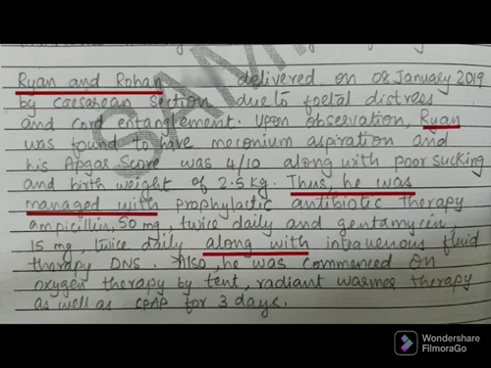Next, we are going to write about Ryan. Upon observation, Ryan was found to have meconium aspiration and his APGAR score was 4 out of 10, along with poor sucking and birth weight of 2.5 kg. Then we are going to write regarding the management. What are the management we did at our hospital? He was managed with prophylactic antibiotic therapy, ampicillin 50 mg twice daily. We have to keep a comma in between, and gentamicin 15 mg twice daily, along with intravenous fluid therapy DNS.